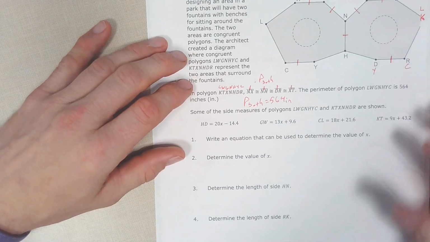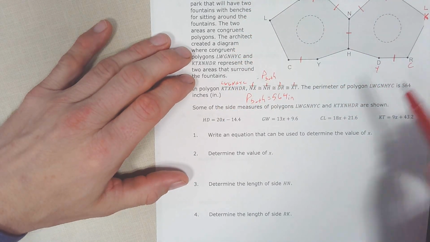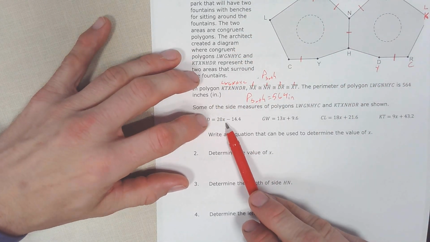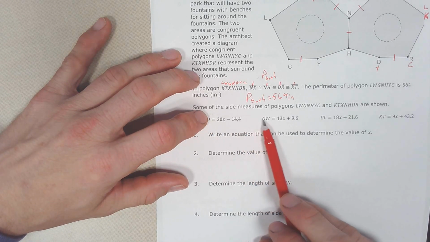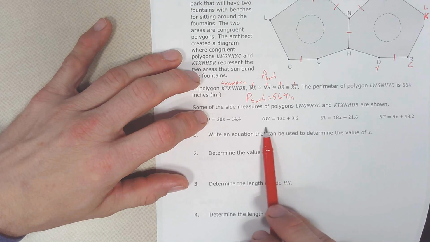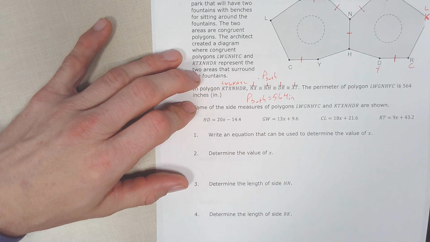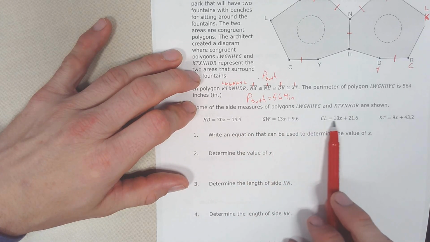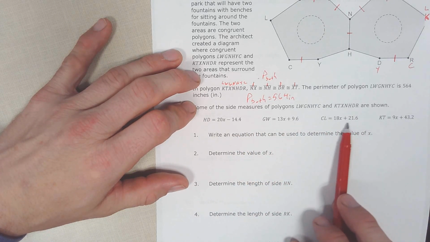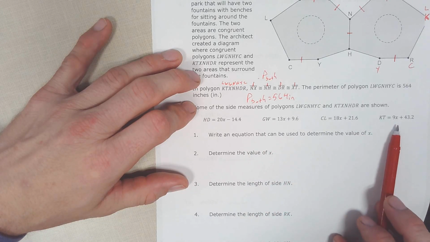Okay, next I'm going to look at my minor givens. 20x minus 114. I'm going to see if any of these are able to be simplified. No, they're all simplified. I'm also going to take note and see if any of them are of the different variables. They are all in the variable x. So this will make it simple.